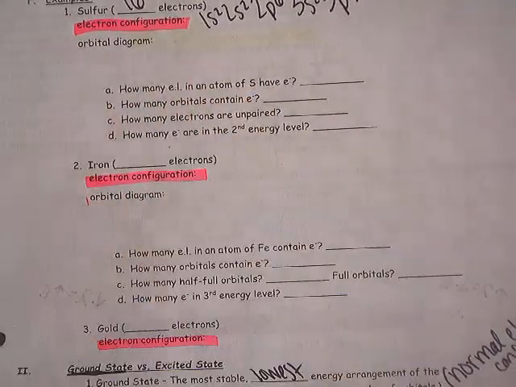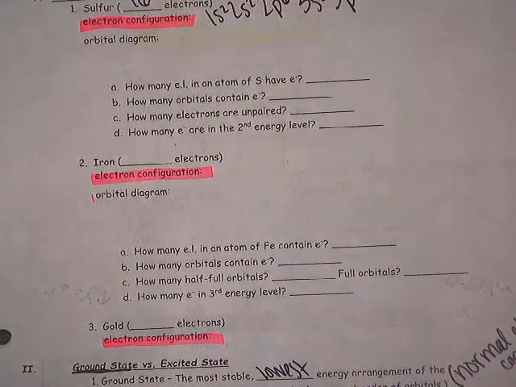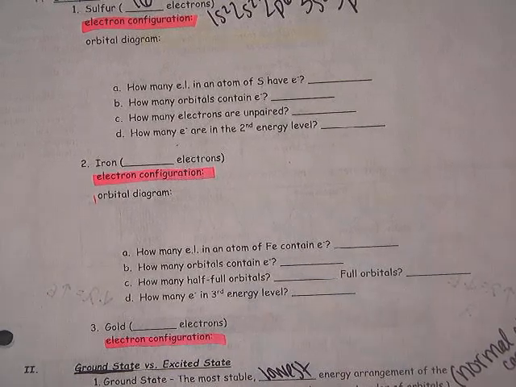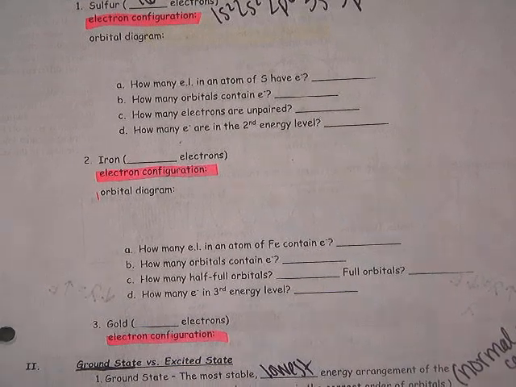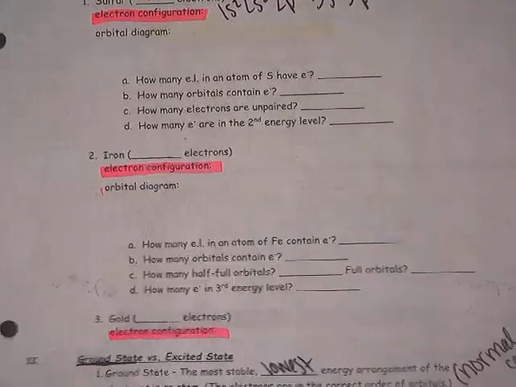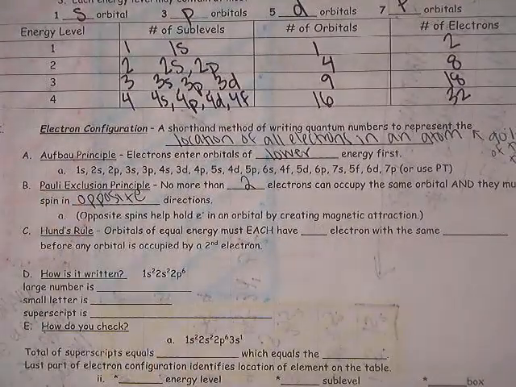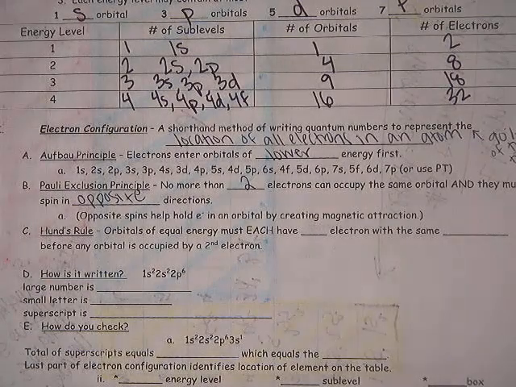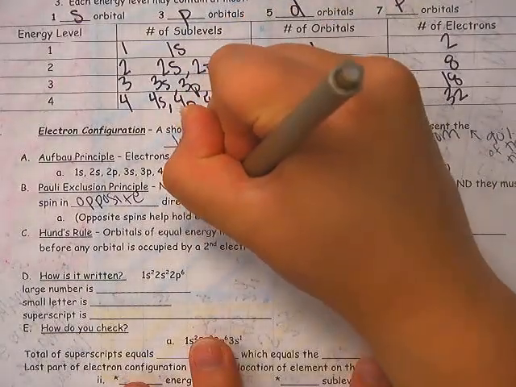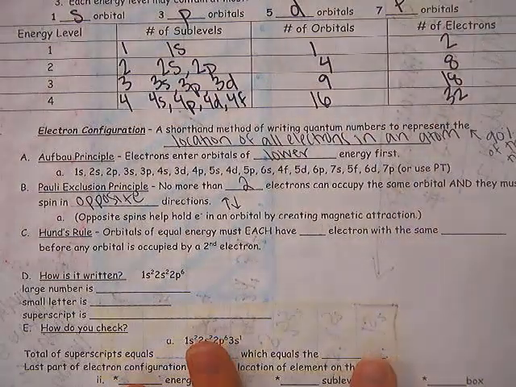where each S sublevel has 1 orbital, each P has 3, D has 5, and then F has 7. Remember that? So that's our orbital diagrams. So Pauli exclusion principle is what tells us that we can only have up to 2 electrons, and they have to have opposite spins, which we represent as an up arrow and a down arrow.